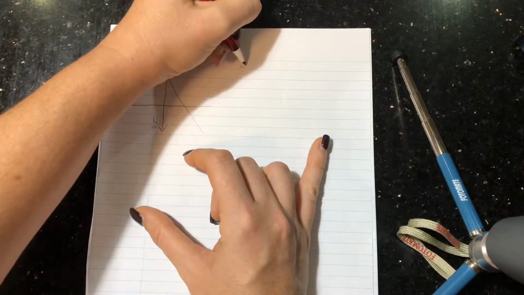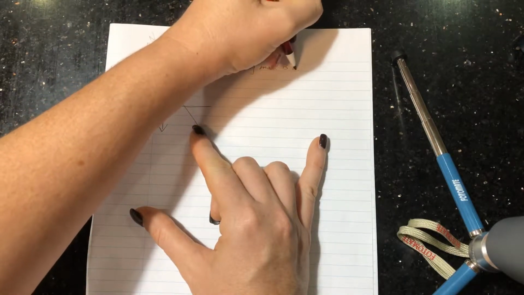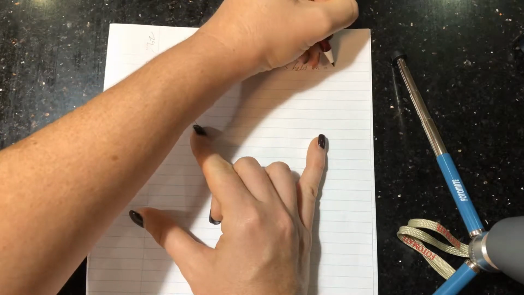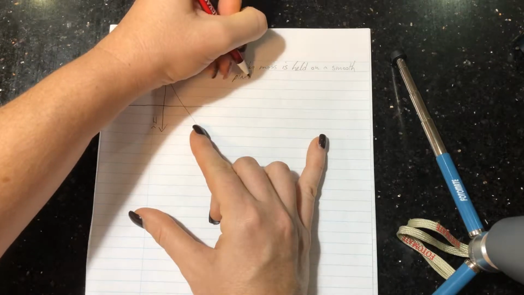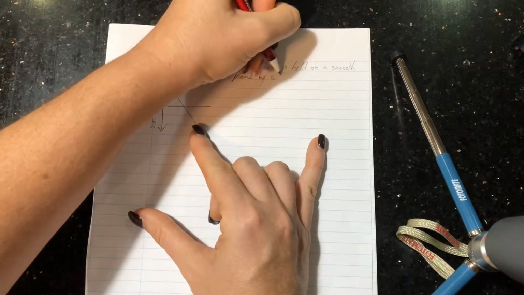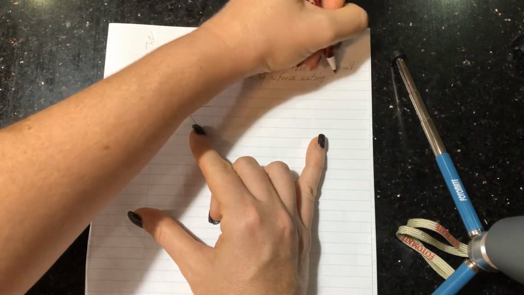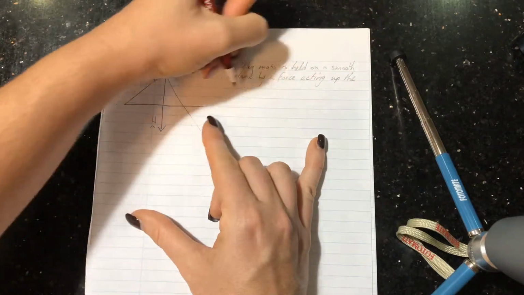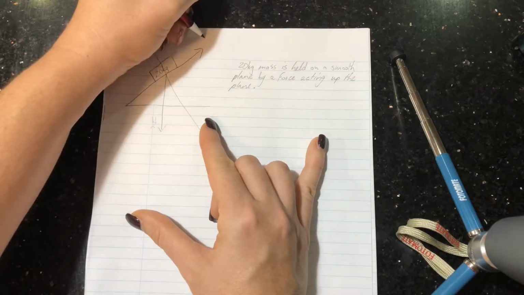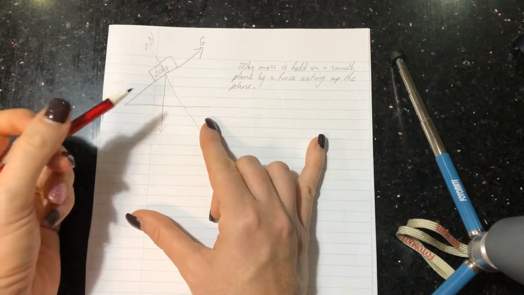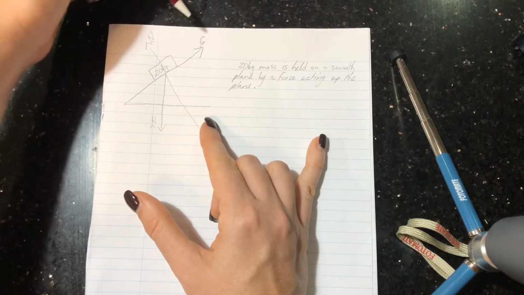So here I've got a 20 kilo mass held on a smooth, which means frictionless, plane by a force acting up the plane. So my force is acting that way, holding the object back from going down.